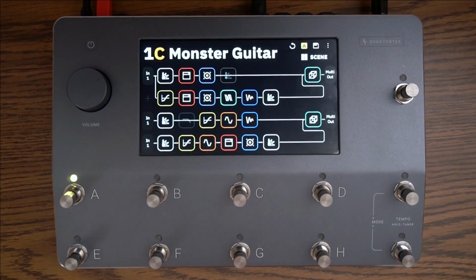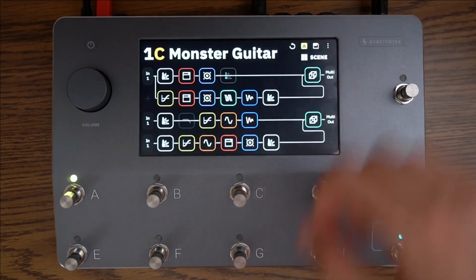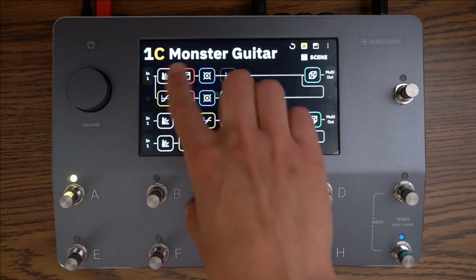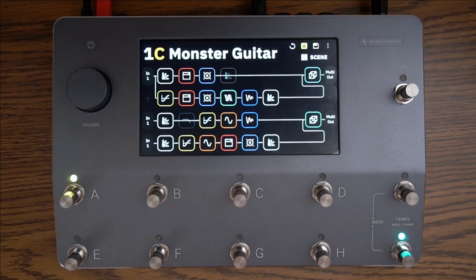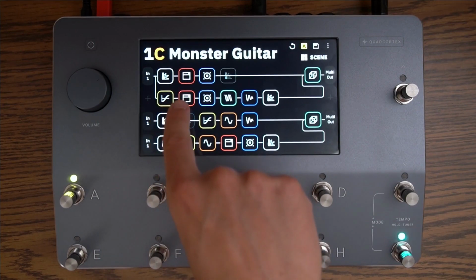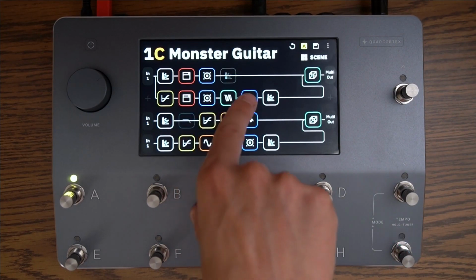Alright, so this is another custom preset that I made. I'm using the scene mode and I'm using the first 4 scenes. On scene A, you can only hear the top path, which is basically a distorted guitar with some reverb. If I switch to B, the second path becomes active, which is pitch shifted an octave, going through a different amp and cab, going through some delay and some modulation.